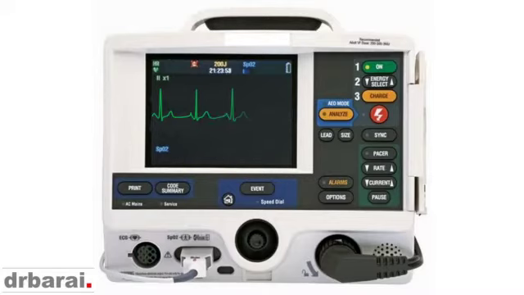The 4Ts are tension pneumothorax. We can use either chest X-ray or clinical examination, or a bedside ultrasound to detect that pneumothorax.